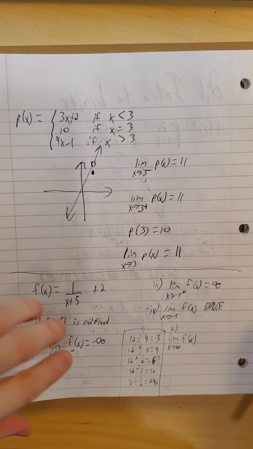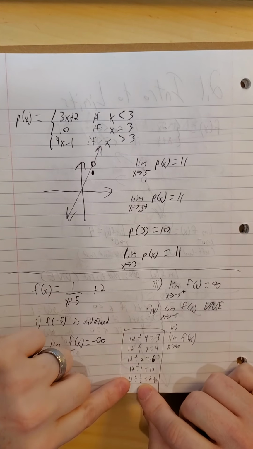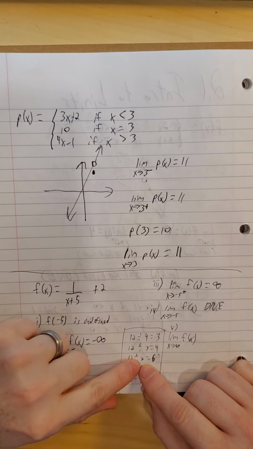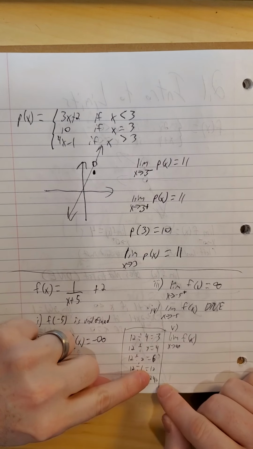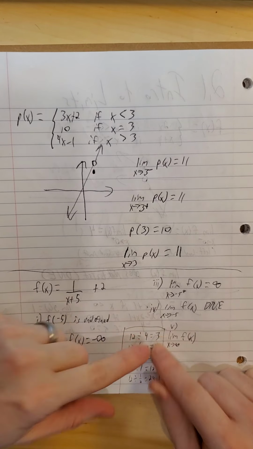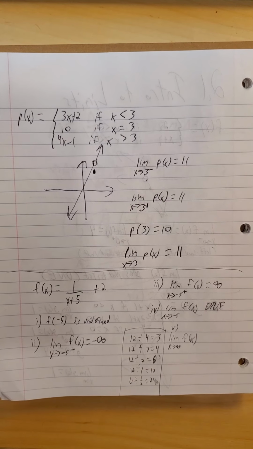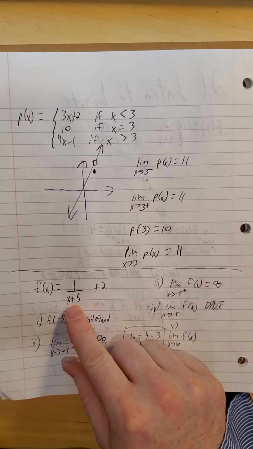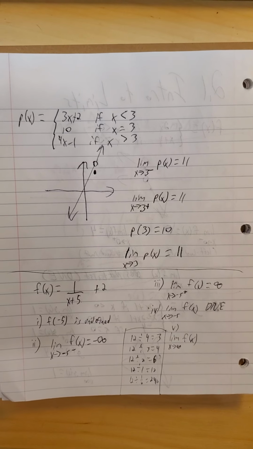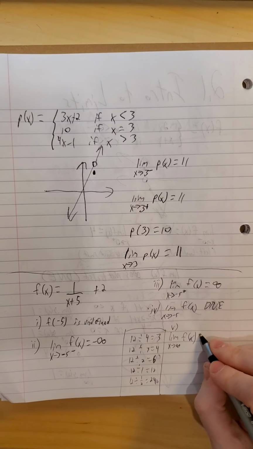So again, think back to our little table here with the 12s. If our denominator is getting bigger, our quotients would be getting smaller in absolute value. So this will approach 0. 0 plus 2 is 2.